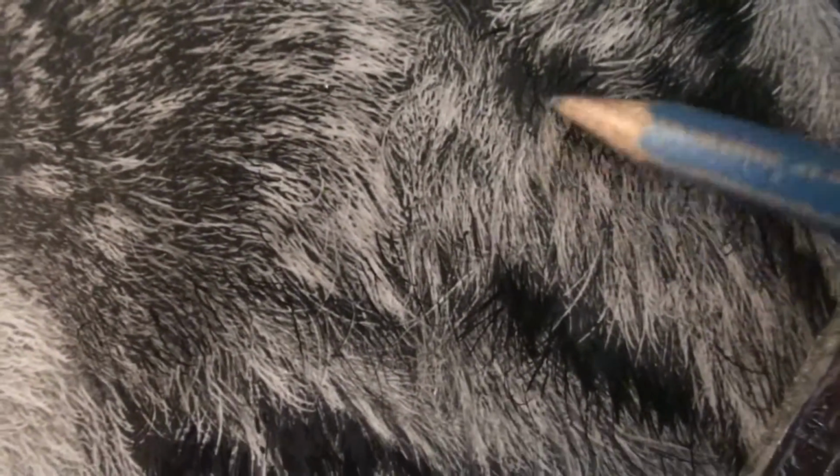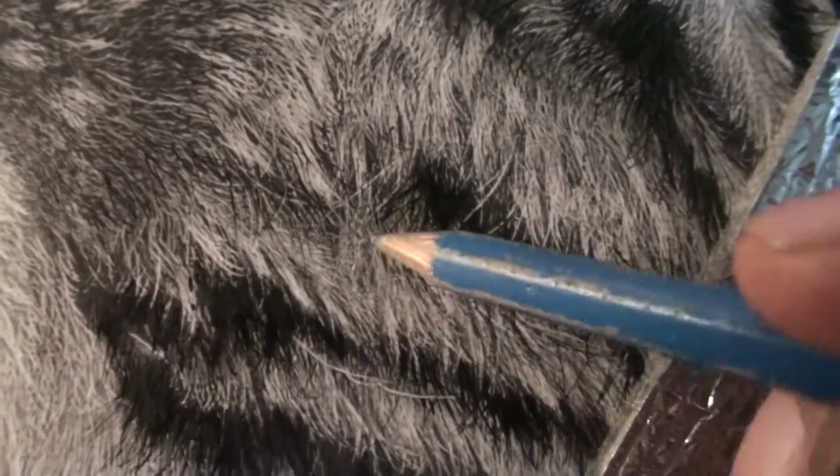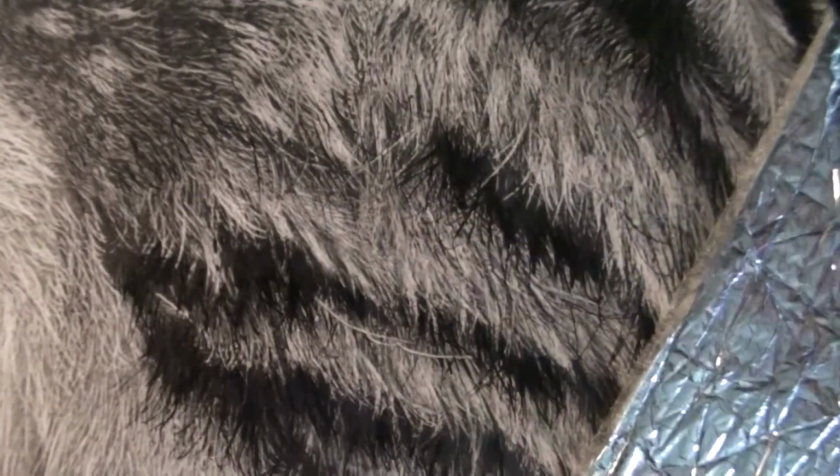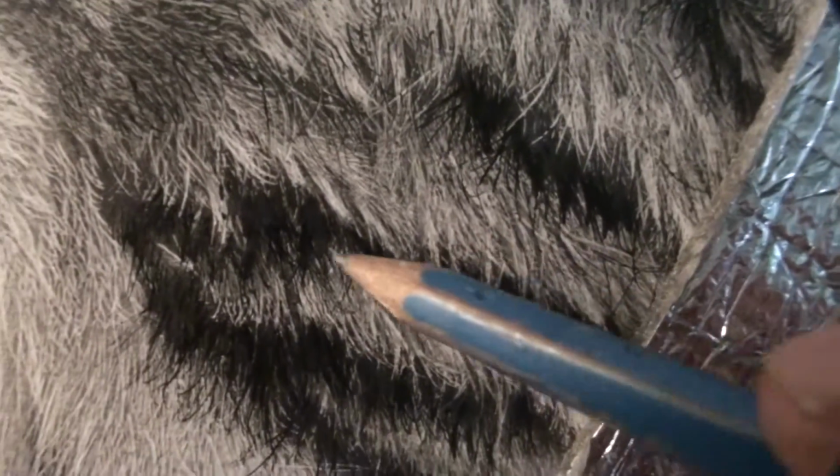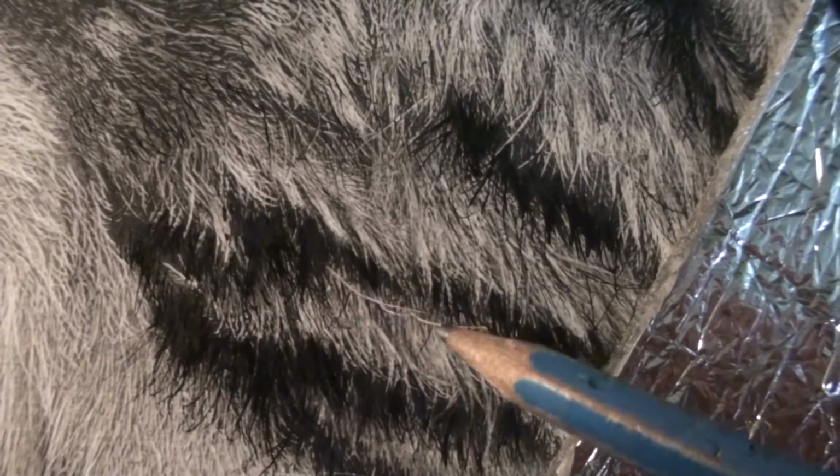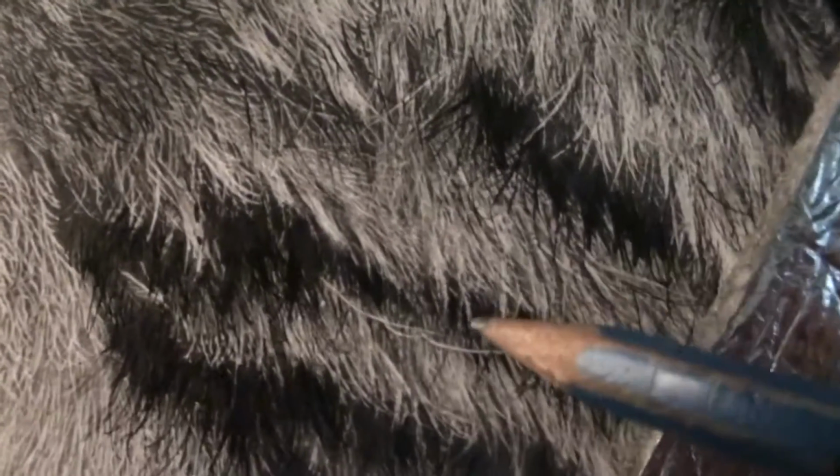See, as I'm doing all this, even though I'm darkening clumps, I'm seeing these individual single hairs, and I plan ahead. Okay, I pick them up. I'm gonna darken this hand, and I'm gonna highlight this.